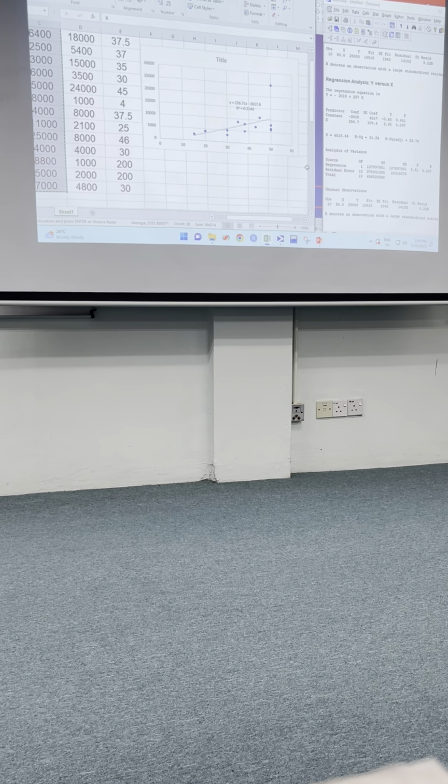Masukkan dalam R. Tak kisahlah you pakai R Studio ke ataupun R Basic.